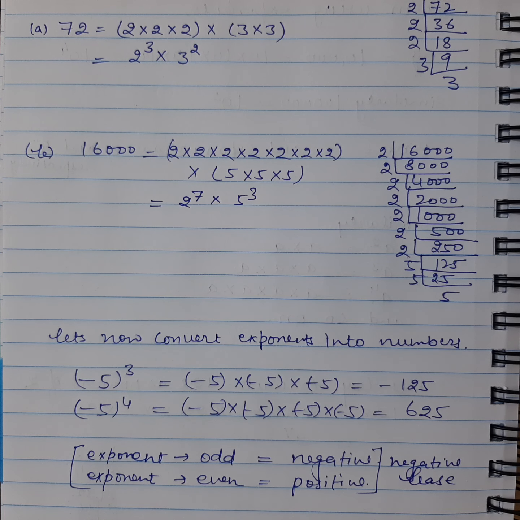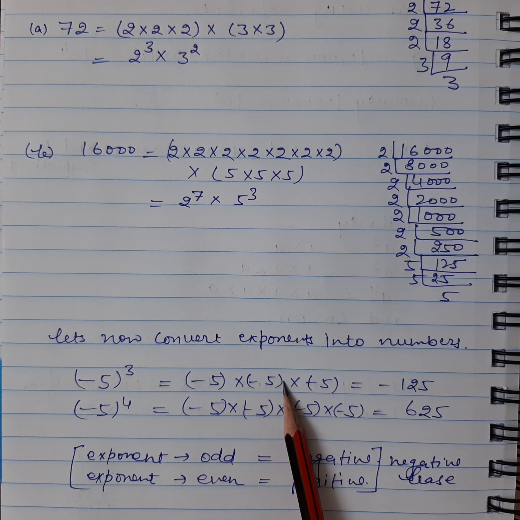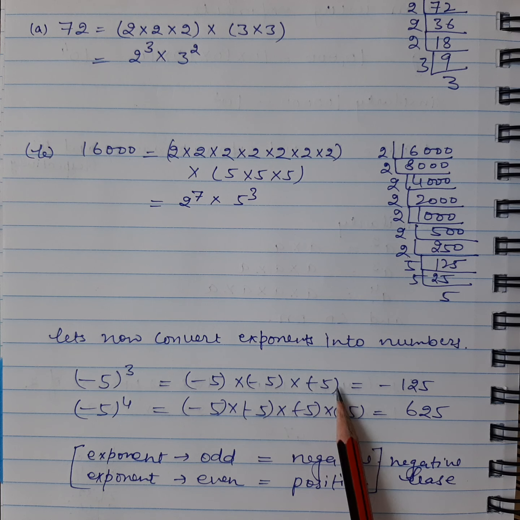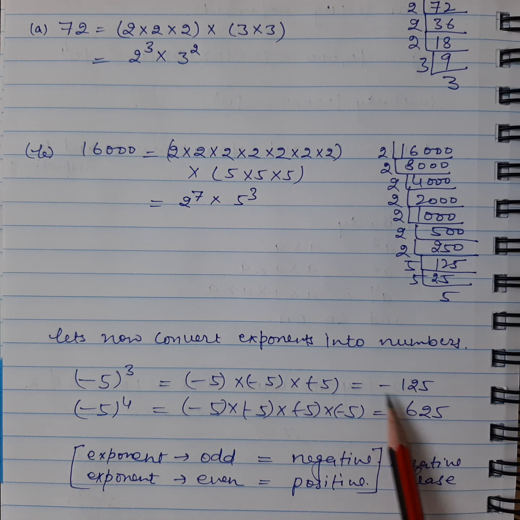Let's now try to convert some exponents into numbers, and see what happens when we have negative bases. First, let's see minus 5 raised to power 3. We'll multiply minus 5 with minus 5 with minus 5. If you multiply minus 5 with minus 5, it will be plus 25, because minus and minus make plus. Then if we multiply plus 25 with minus 5, it becomes negative again, because a plus number multiplied with a minus number gives a negative number. So here it will be minus 125.